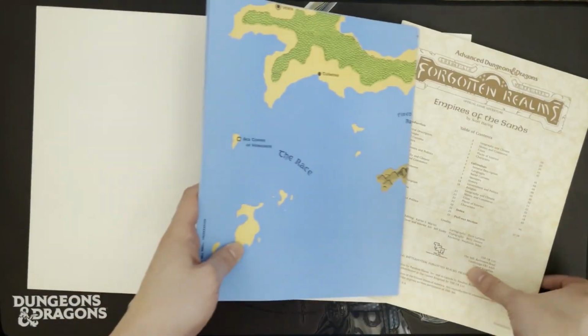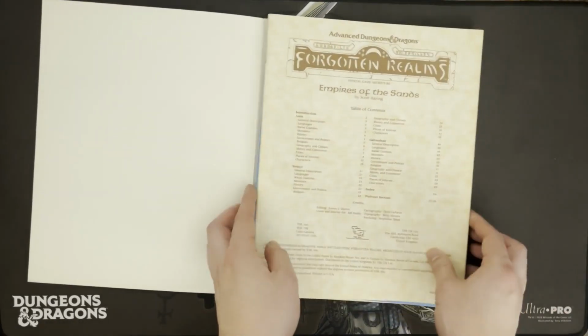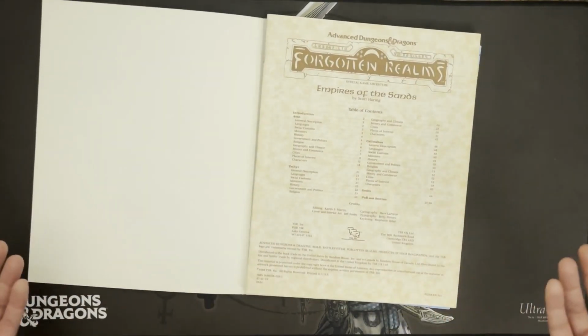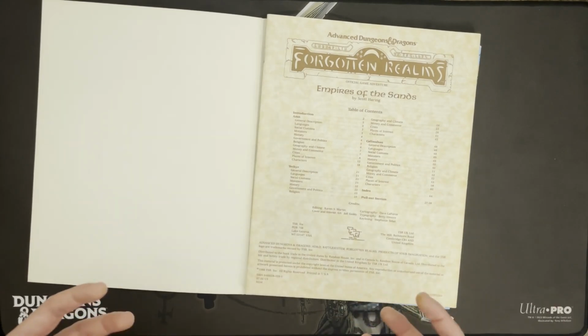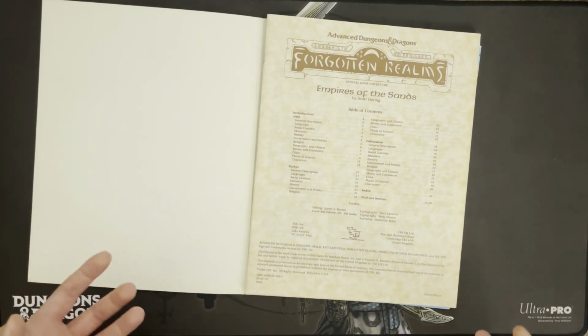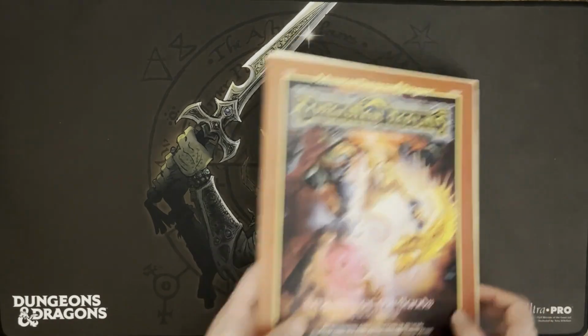So that was the Empires of the Sands. This is the first time that this region of Faerun is expanded upon, and it'll be expanded upon even further in 2nd edition. So we can have a look at those products at a later date.